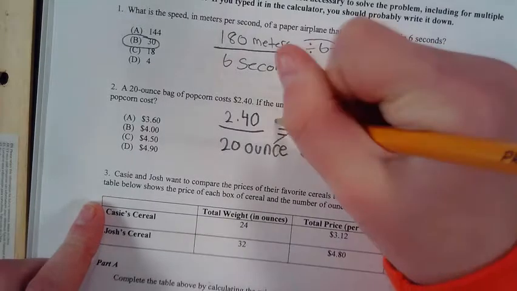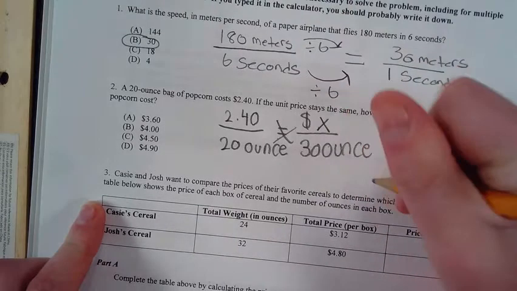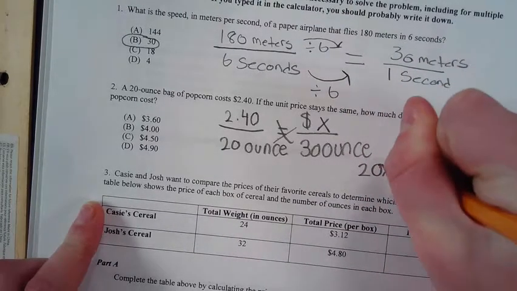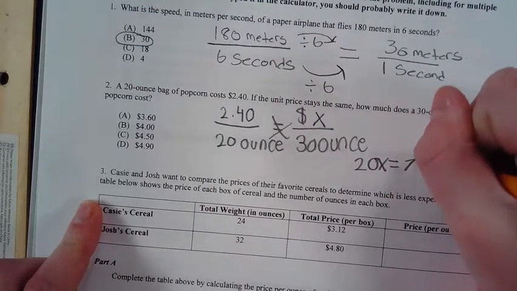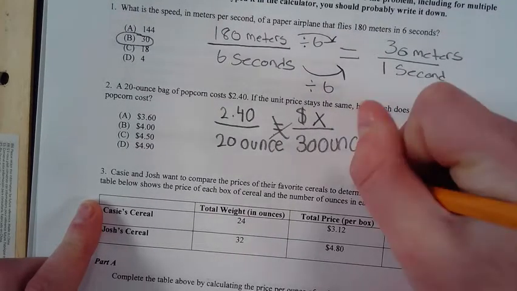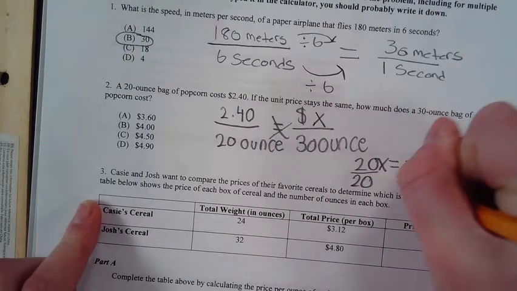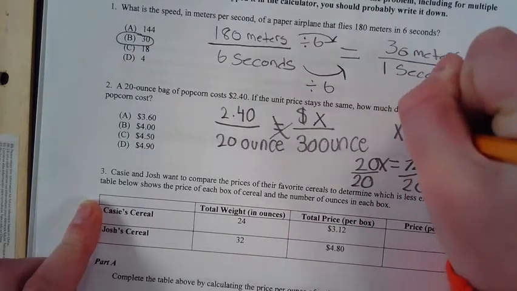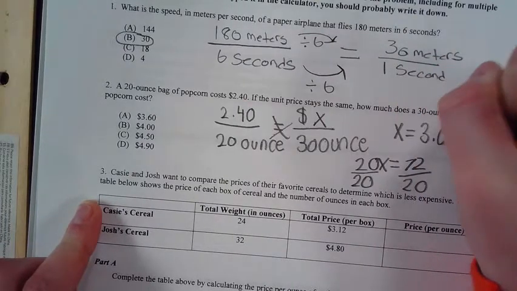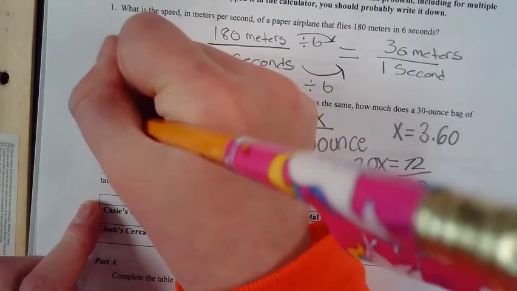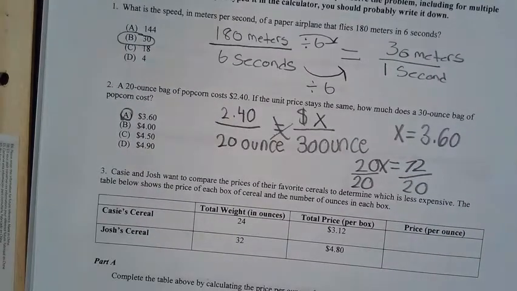So I cross multiply, and I got 20x equals 72. Divided by 20, I got x equals $3.60. So a 30-ounce bag would cost $3.60.